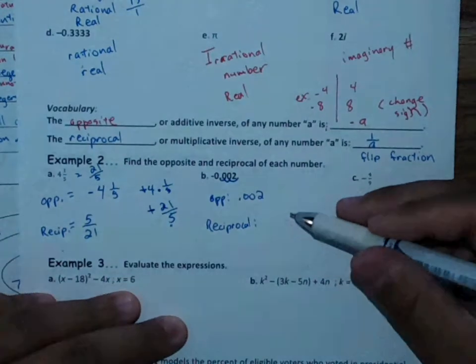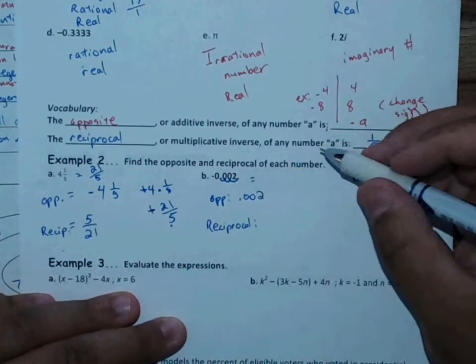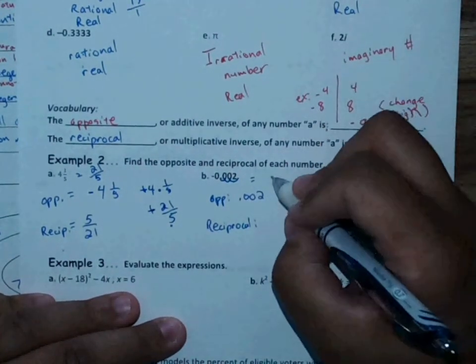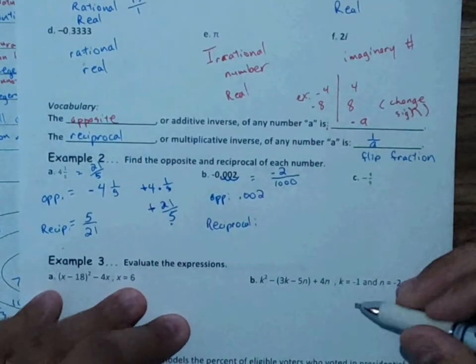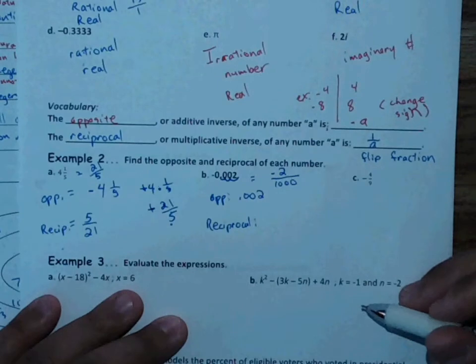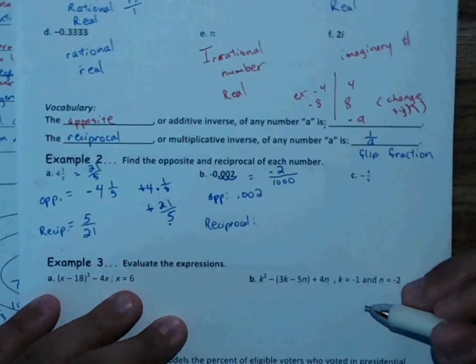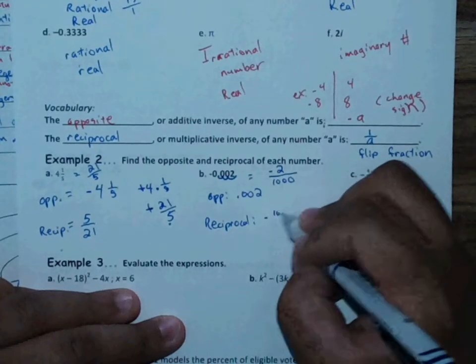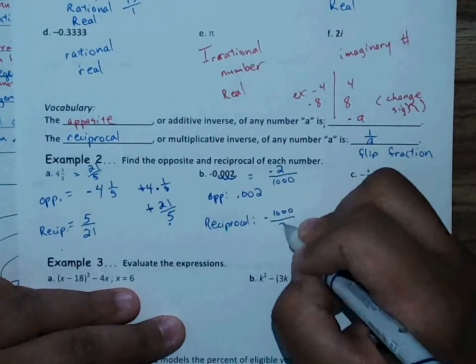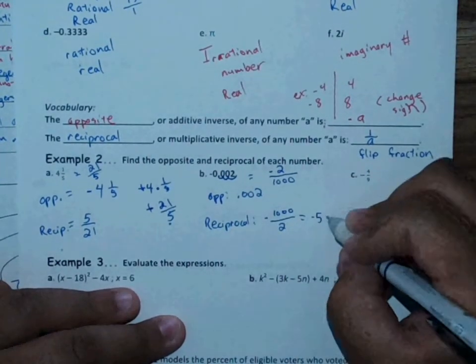If I rewrote this as a fraction, I would get 2, or in this case a -2 over 1,000. And if I flip that, it'll be a -1,000 over 2, which is a -500.